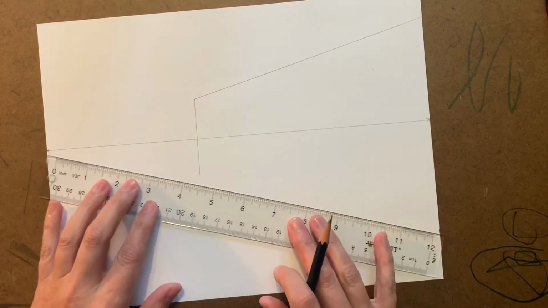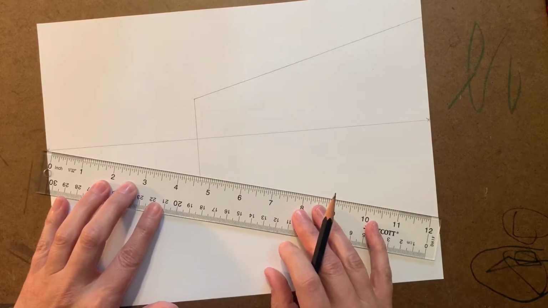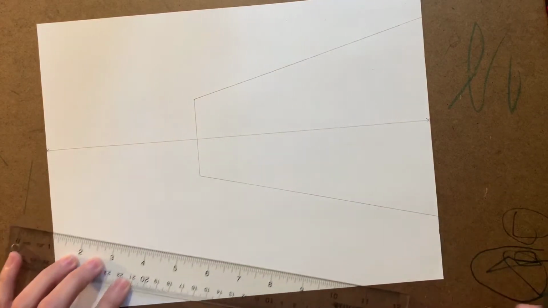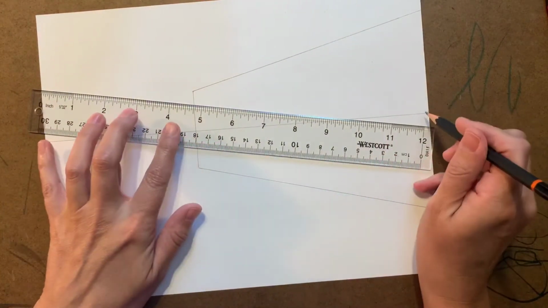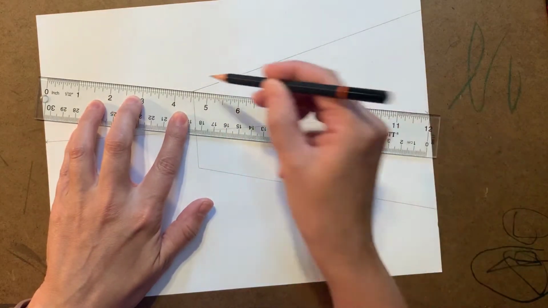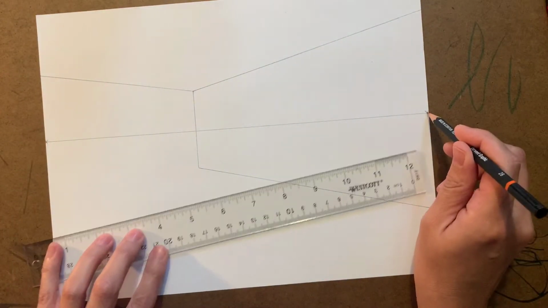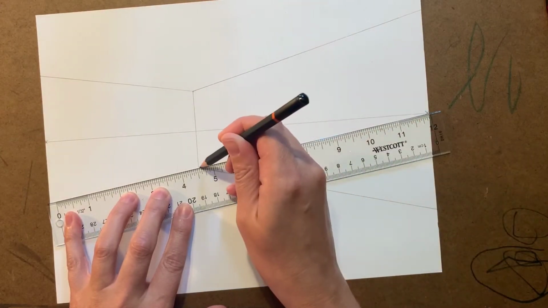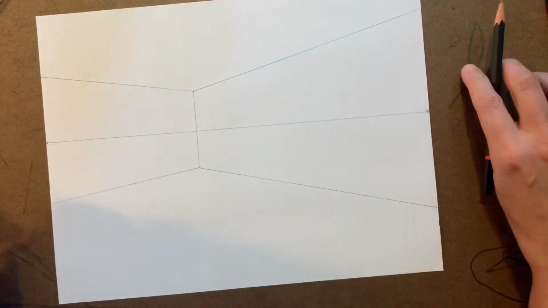I'm going to do the same thing down here. I'm going to line that vanishing point up with this end, and I'm going to draw the line going away from the vanishing point. I'm going to do the same thing on this side. Line this vanishing point up with the top of that vertical line and draw the line going away from the vanishing point. And then I'm going to repeat that with the bottom as well. So now this is the inside corner of the room.